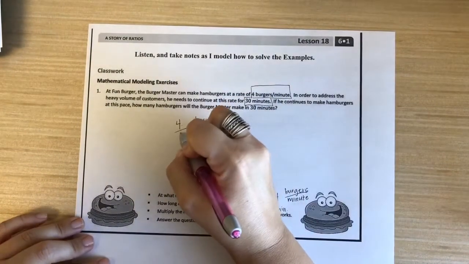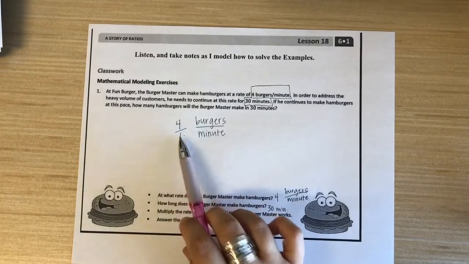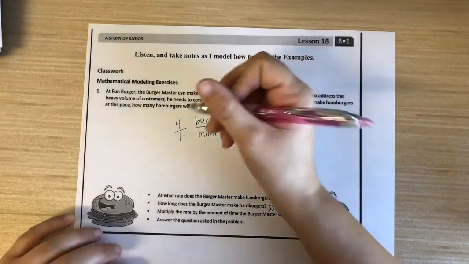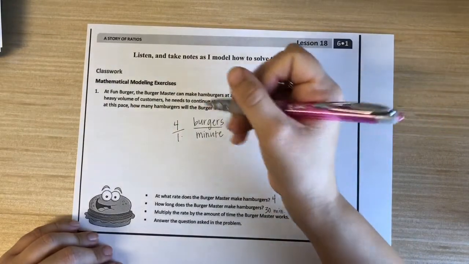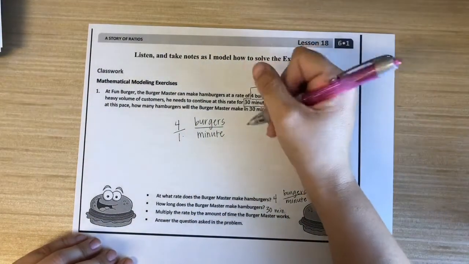I can put it over 1 because any whole number can be placed over 1 and still be true to its value. If I were to take 4 and divide it by 1, I would still get 4. So I'm not changing that number at all. I'm just making it look like a fraction. Okay, so we're going to be multiplying 4 burgers a minute times 30 minutes.